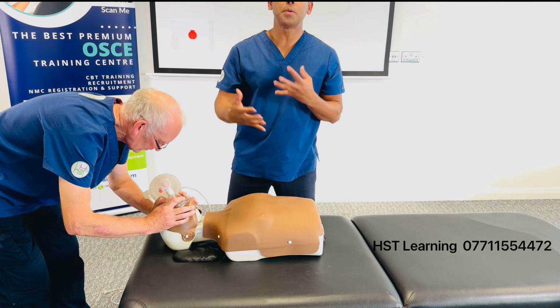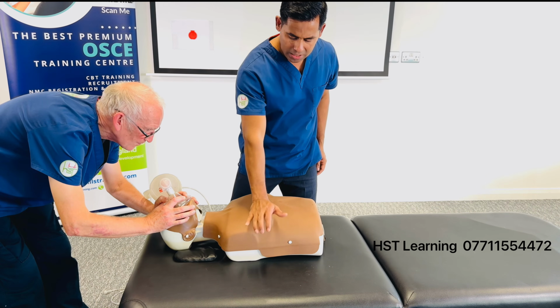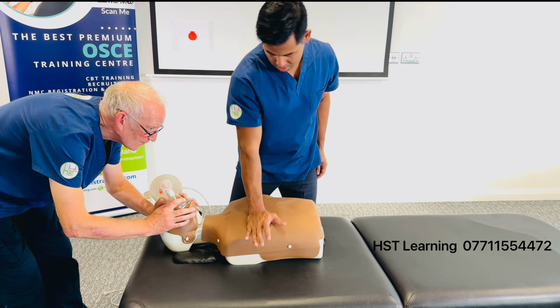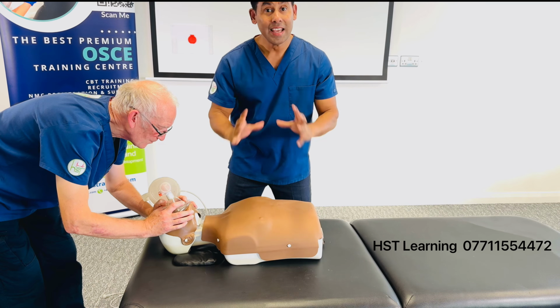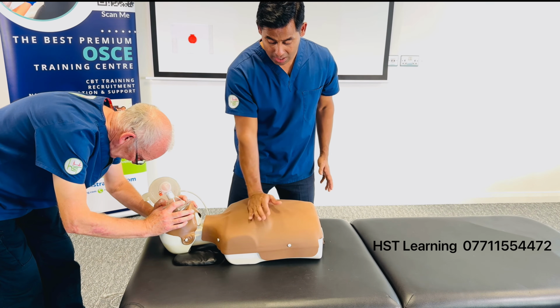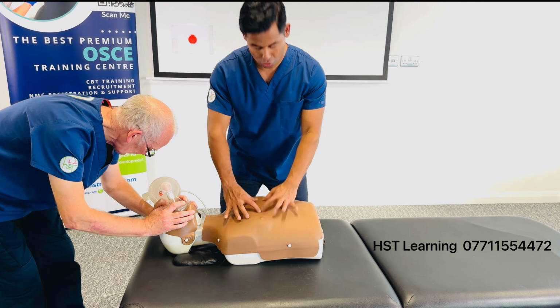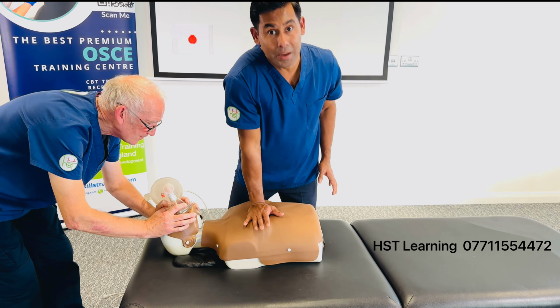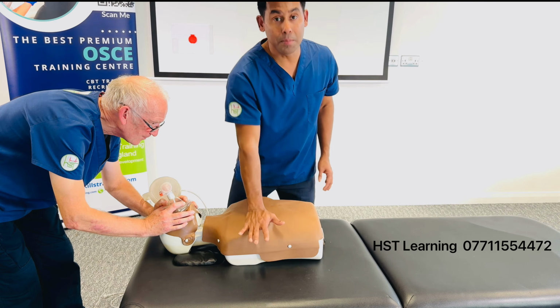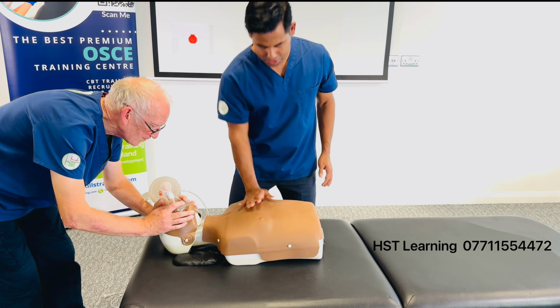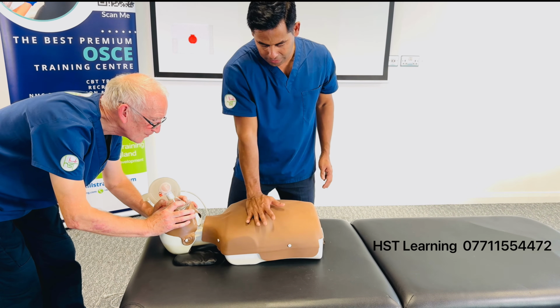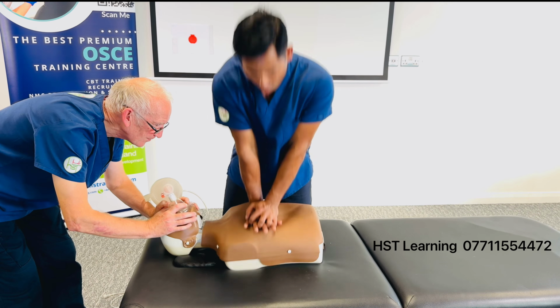Another common error people make is putting the heel of the hand on the ribs or here. The heel of the hand has to be at the center, which is the strongest part of your chest. So you compress the sternum, not the ribs. Make sure you have the heel of the hand central and go harder.